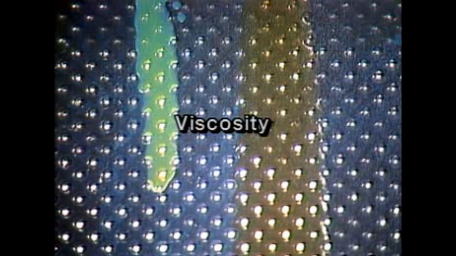Another important property of liquids is their ability to flow, but some liquids flow more easily than others. The ability of a liquid to flow is related to a property called viscosity. Viscosity is a liquid's resistance to flow. A liquid with a low viscosity is less resistant to flow, so it flows more easily than a liquid with a high viscosity. That's why a thinner, low viscosity oil flows more easily than a thicker, high viscosity oil.